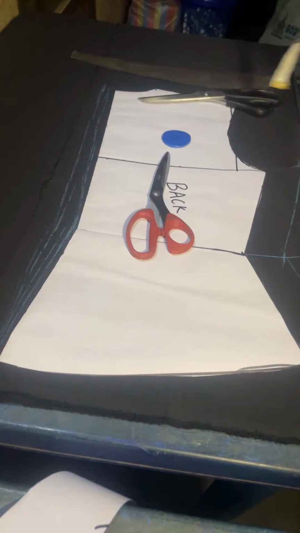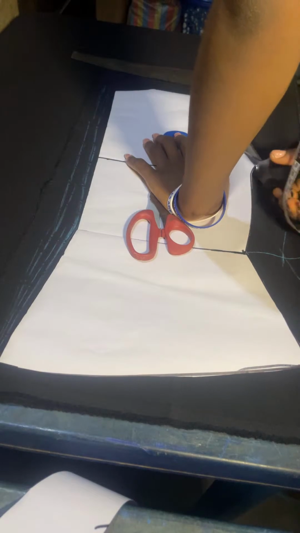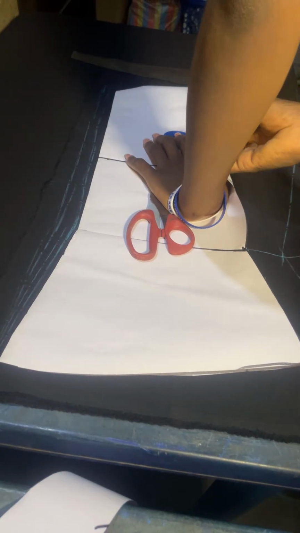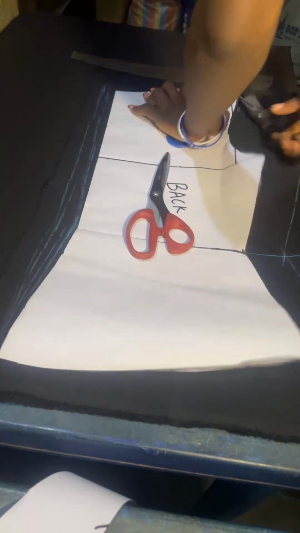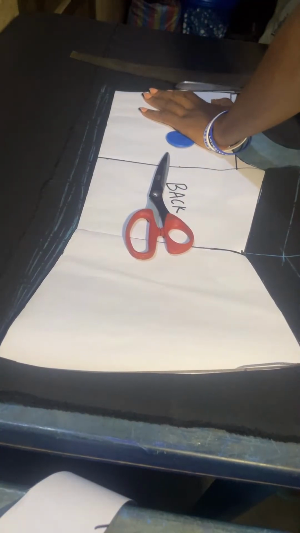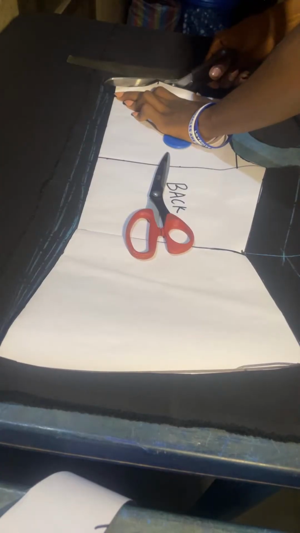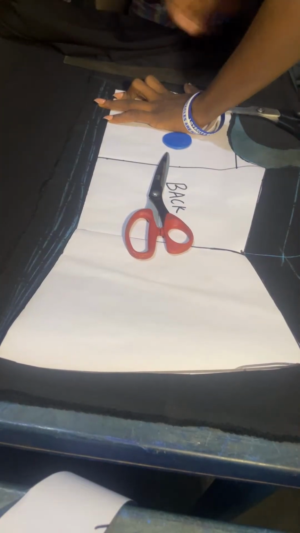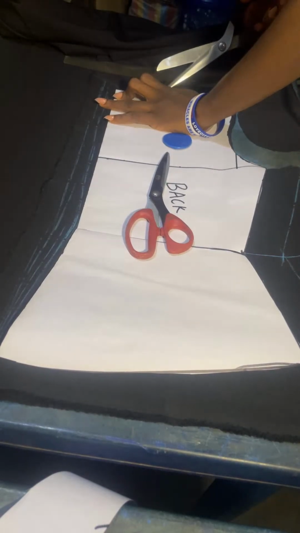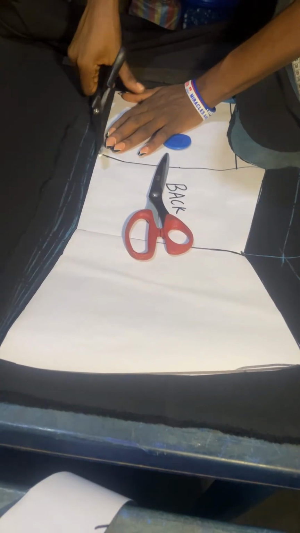Let me just stand. Here, I'm not taking all the 1 inch.